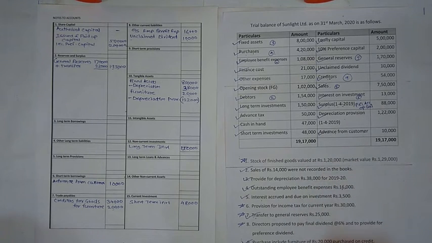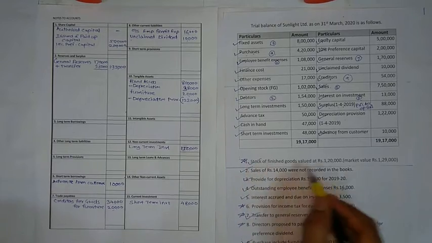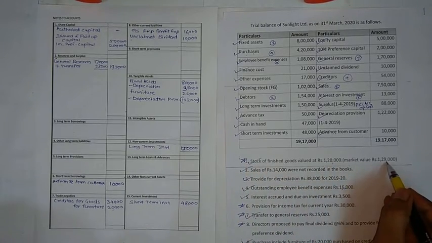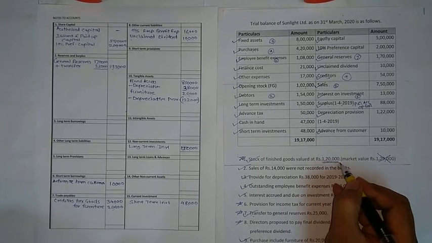Let us have adjustments which are pending independent. Stock of finished goods is 1,20,000. Market value is 129. So this will not be considered. Whichever is less, that is 120, will be shown as inventories.